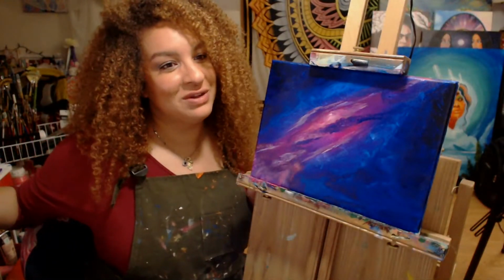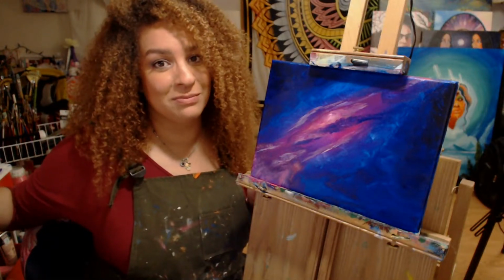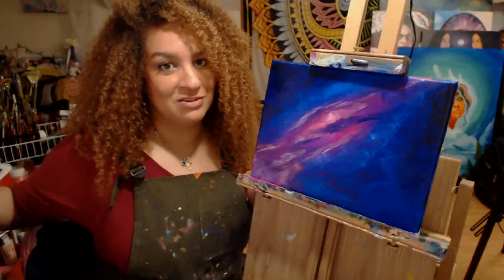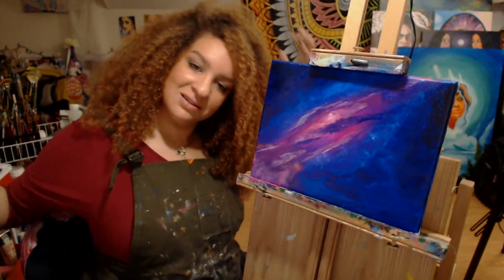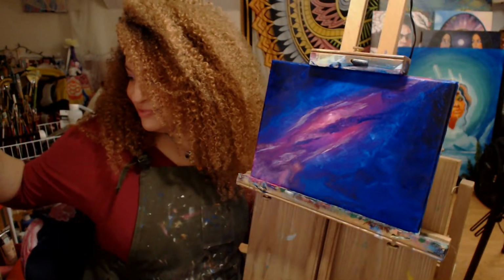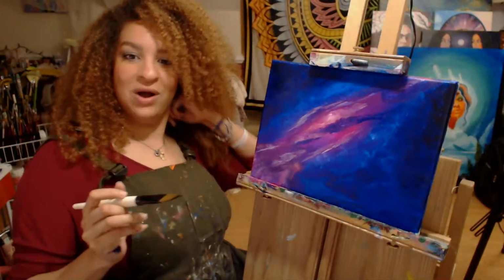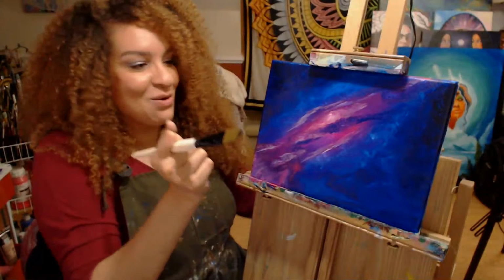So yeah, that's what I said from the beginning, that painting a galaxy is just lots of going back and forth, lots of blending, lots of anxiety. But wait till you add the stars. You're gonna be like, whoa, I painted this, like, whoa.